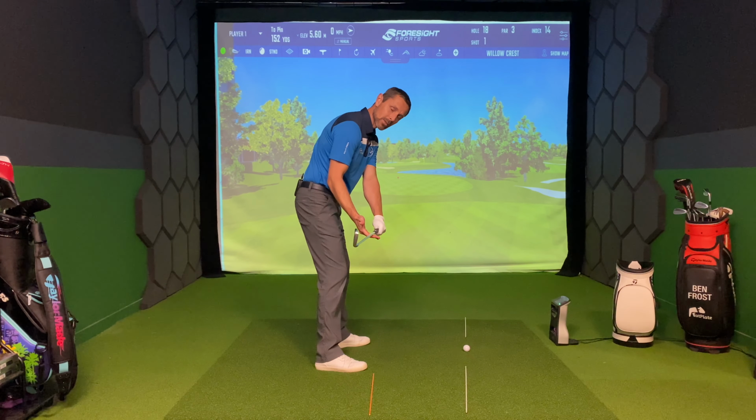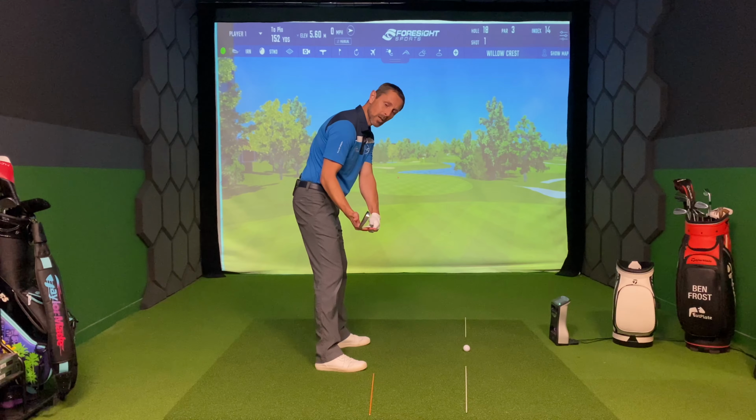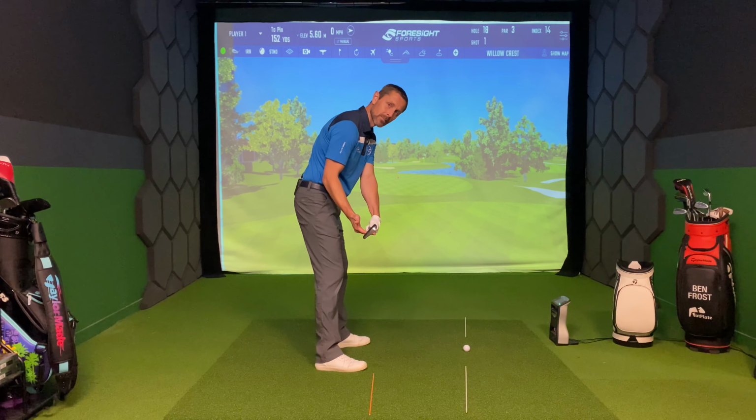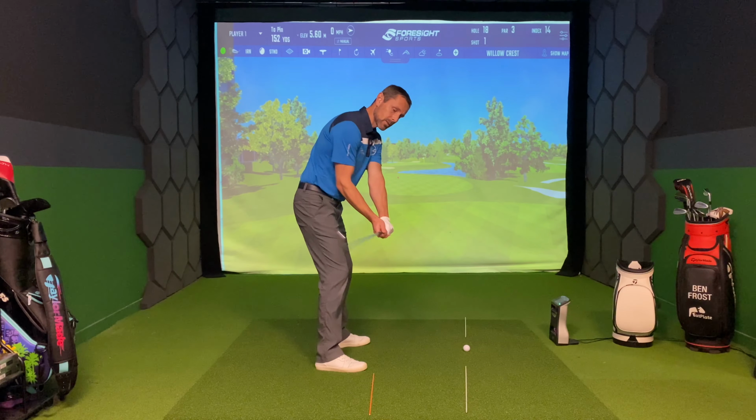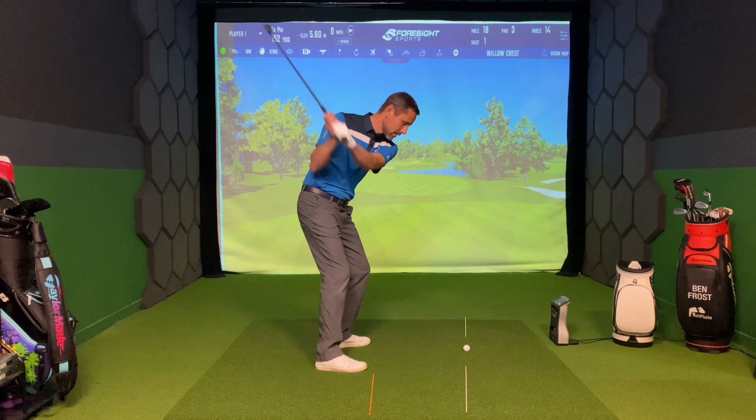So looking at where the club face is pointing at this position, instead of pointing up to the sky, it'll be pointing down towards the ground. To do this, from the top of the swing down to this position here, you need to feel that you've added a little bit of this rotation. Now from this point, the face is still open.